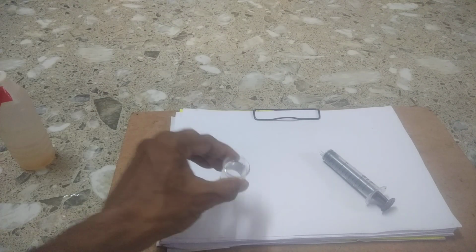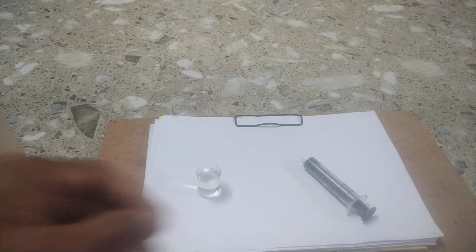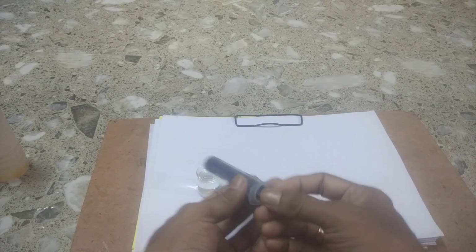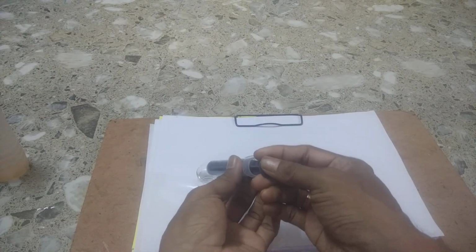Here we have taken water in this beaker, and if we take water from this beaker in the syringe, let us see the experiment first. After that I will explain why it is happening. Here we are taking some water in this syringe.